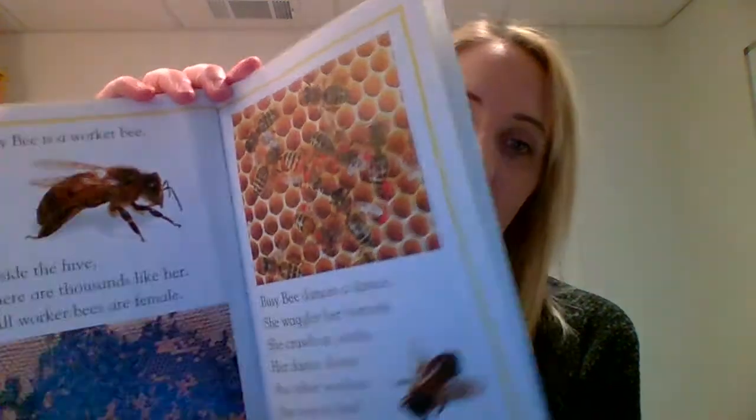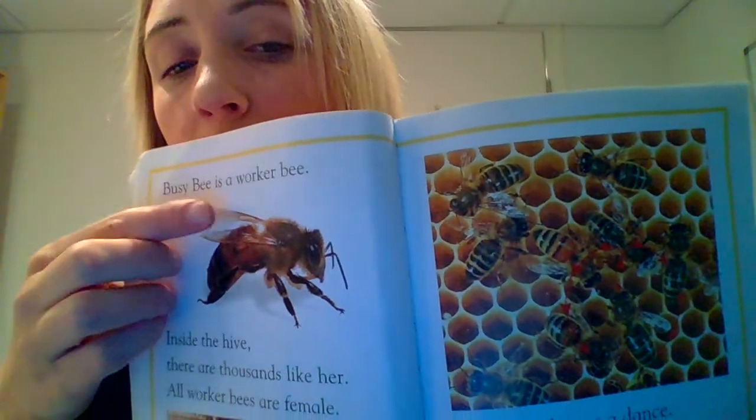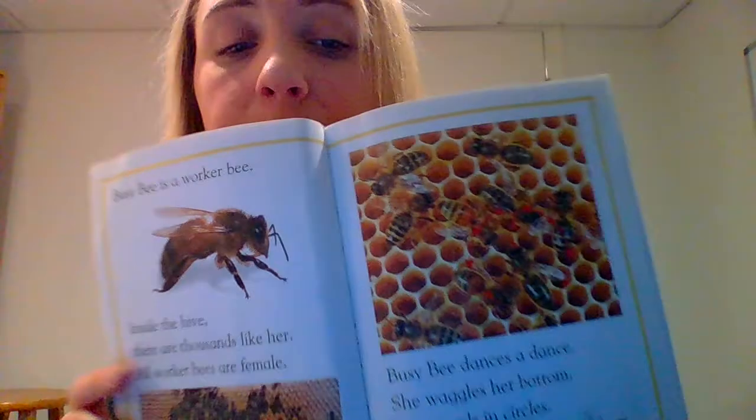Busy Bee is a worker bee. Inside the hive, there are thousands just like her. All worker bees are female. Busy Bee dances a dance, and she waggles her bottom and she crawls in circles. Her dance shows the other workers the way to find the nectar. And you can see that she's made it back. And if you look, there's honeycomb right here.